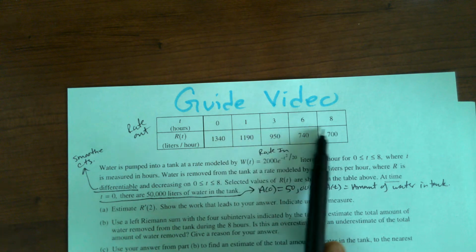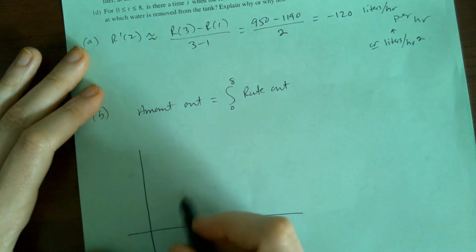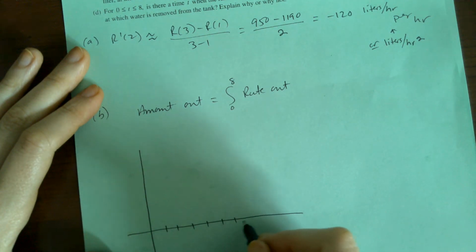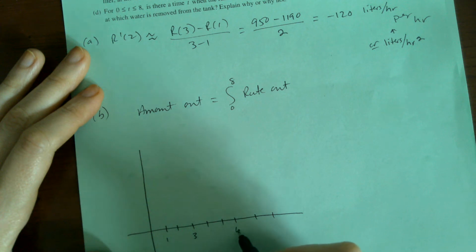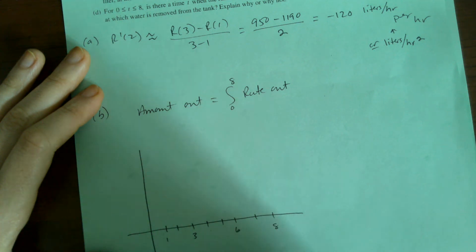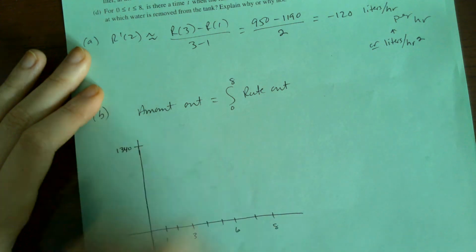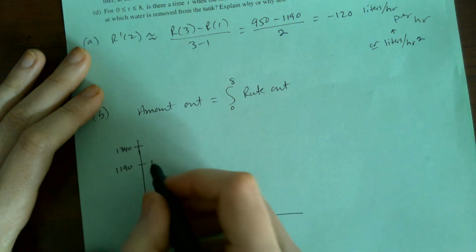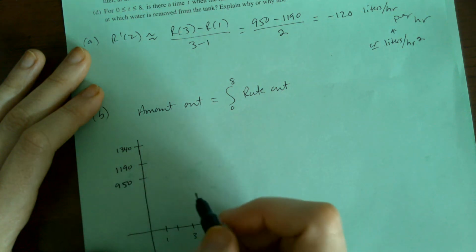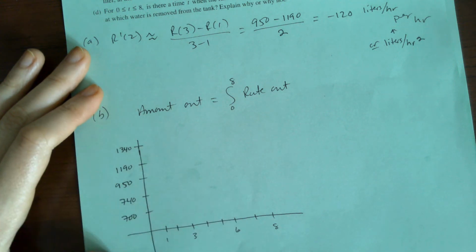So I'm just going to sketch these points. So we've got 1, 2, 3, 4, 5, 6, 7, 8. Then the output values: 13.40, 11.90, 9.50, 7.40, and 7.00.